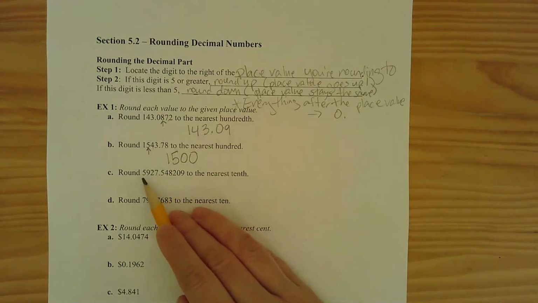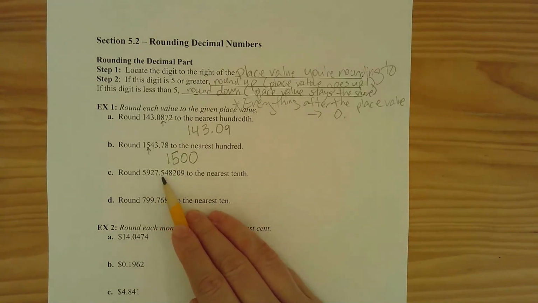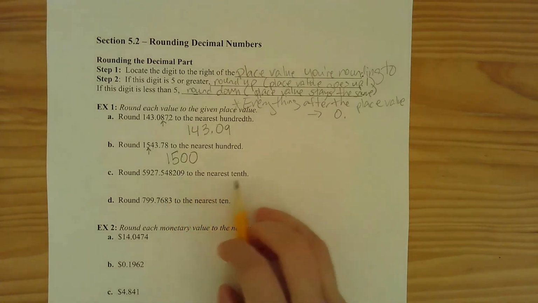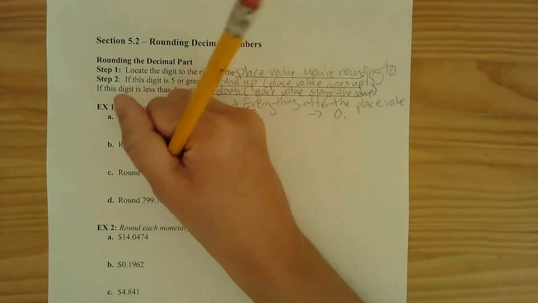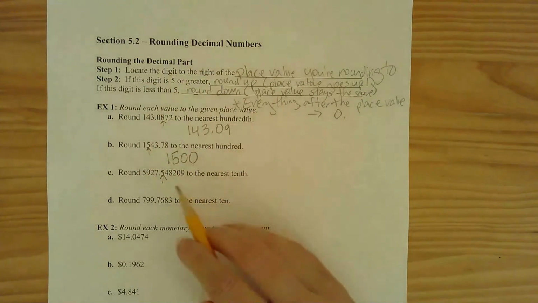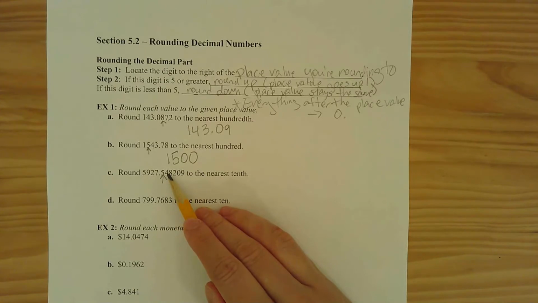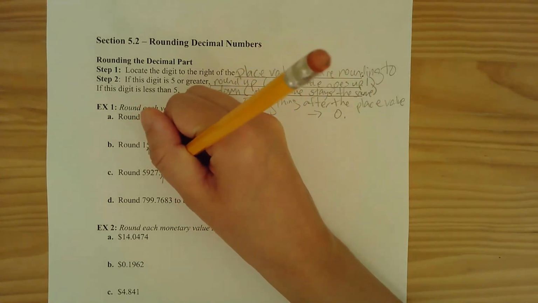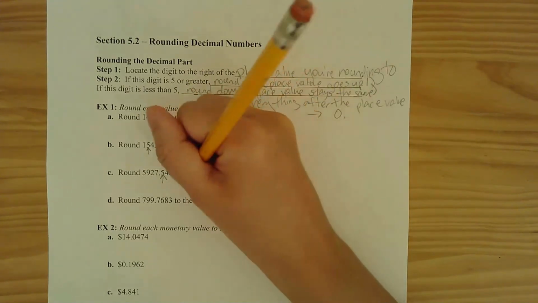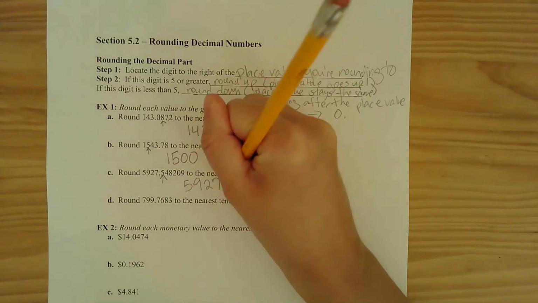The next one, I've got 5,927, and then I have a decimal point and a lot of digits afterwards. I'm supposed to round it to the nearest tenths place. The tenths place is 1 decimal after that decimal point. It's where this little 5 is. To the right of the 5 is a 4. 4 is less than 5, so I'm going to round down. The 5 stays the same, and everything else becomes zeros. So this will be 5,927.5.